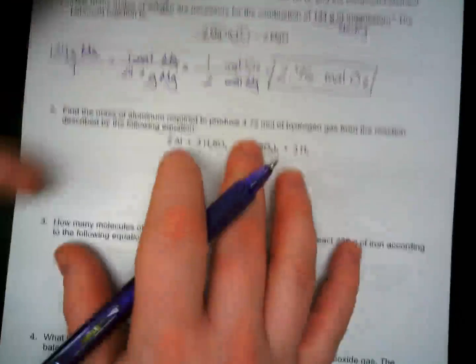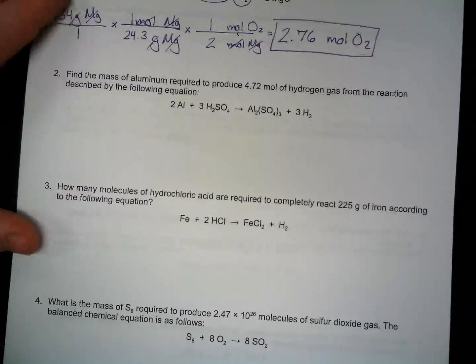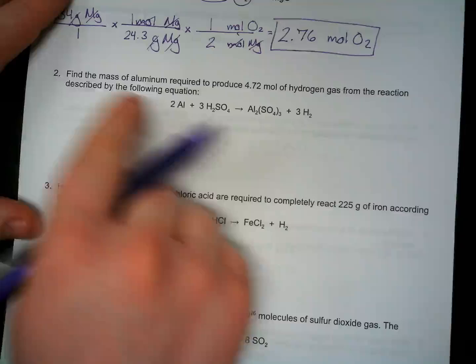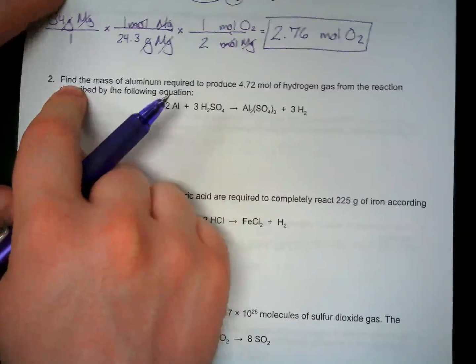All right, let's take a look at number 2. Find the mass of aluminum required to produce 4.72 moles of hydrogen gas from the reaction described by the following equation. So here's my equation, all this good stuff. So let's figure out what we're working with. So find the mass of aluminum.